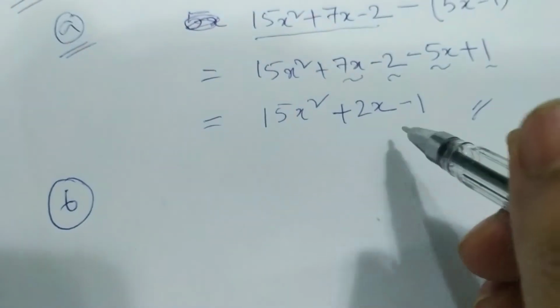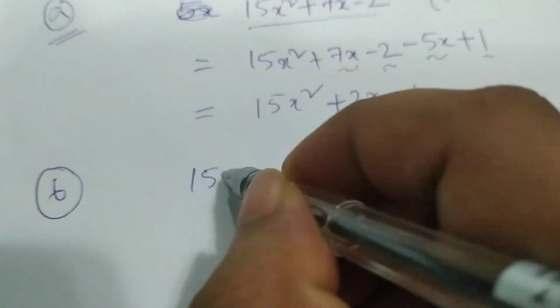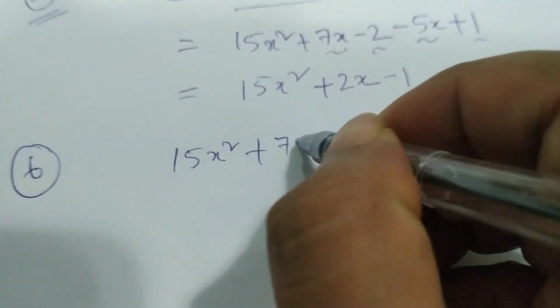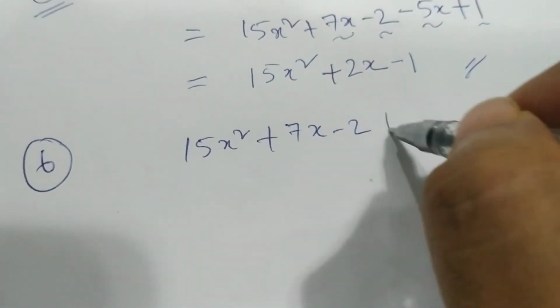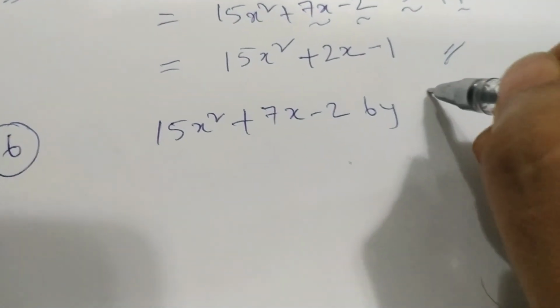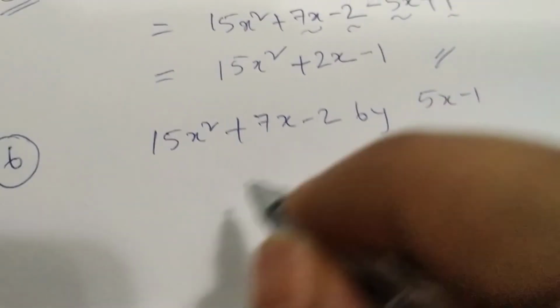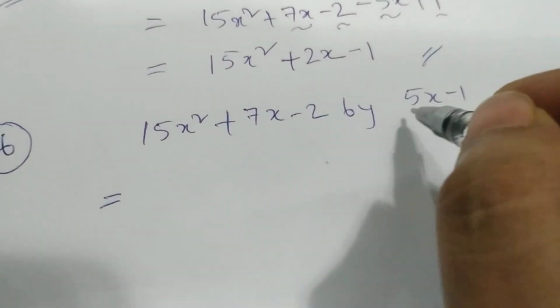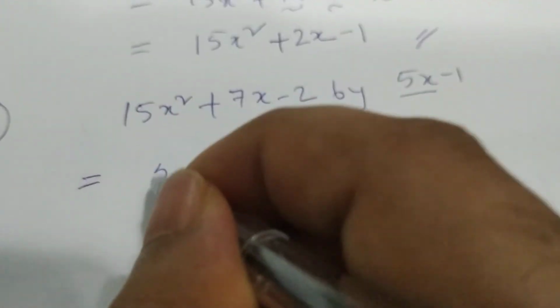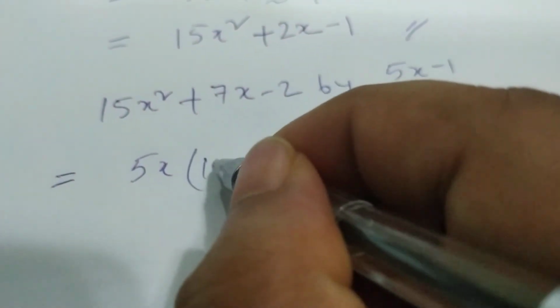Product of the two expressions. For the product of the two expressions we need to just multiply. So 15x square plus 7x minus 2 by 5x minus 1. Okay, so first with 5x I will multiply the whole thing.